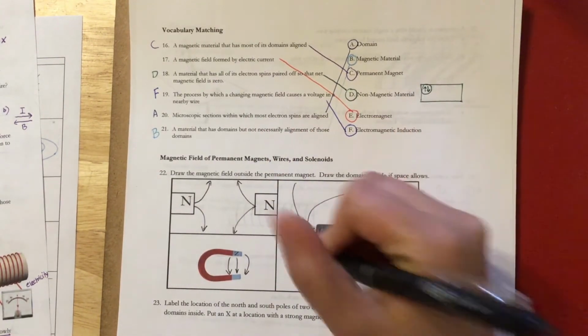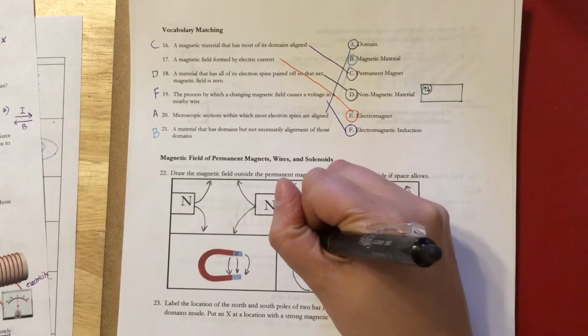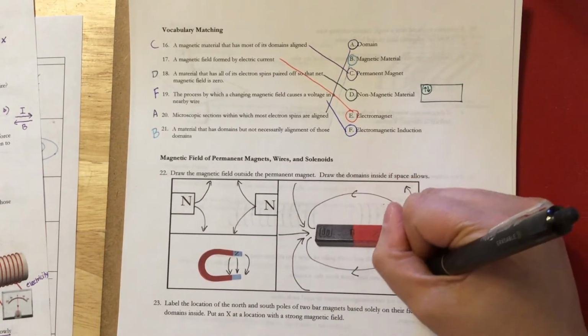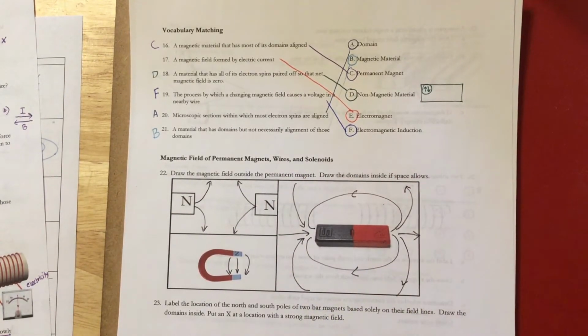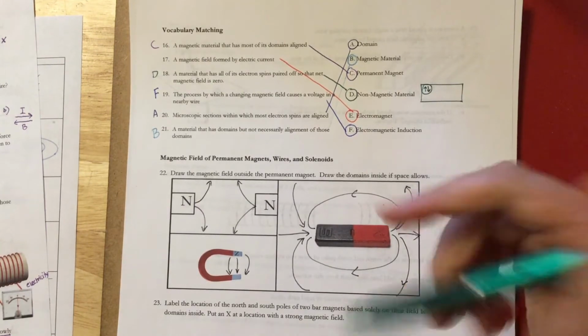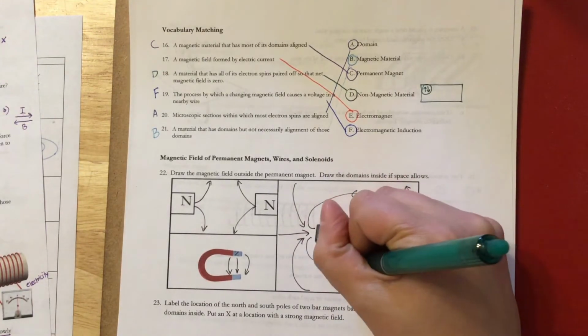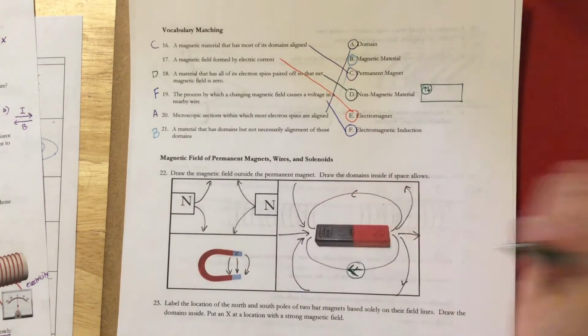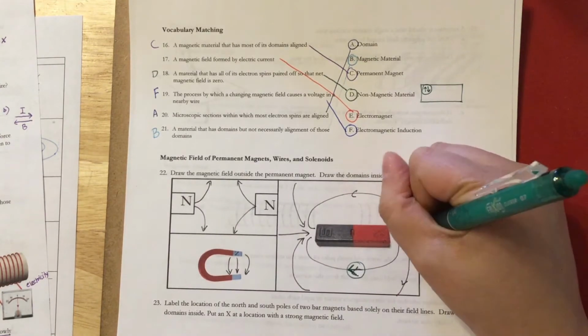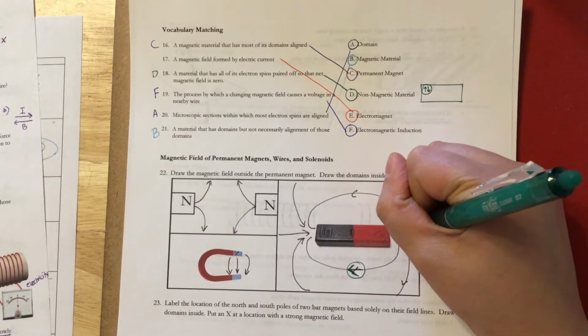And what these field lines represent is the direction a compass would point if placed in its presence. A compass placed here would point straight left. A compass placed here would point straight right.